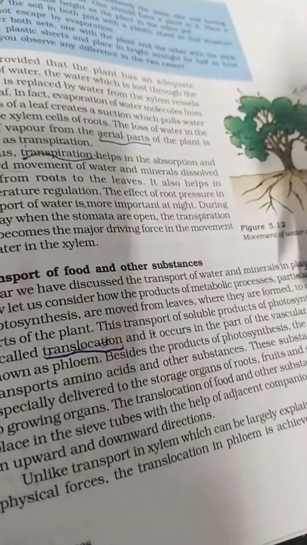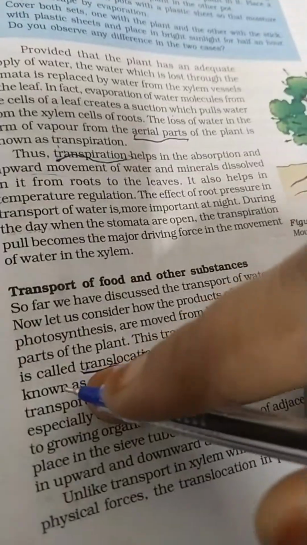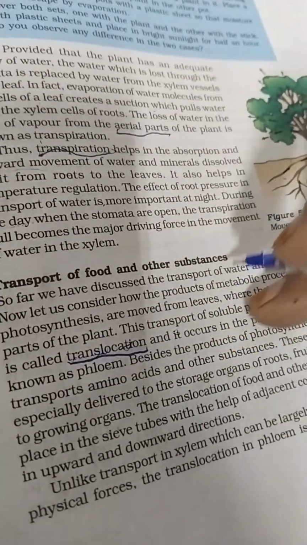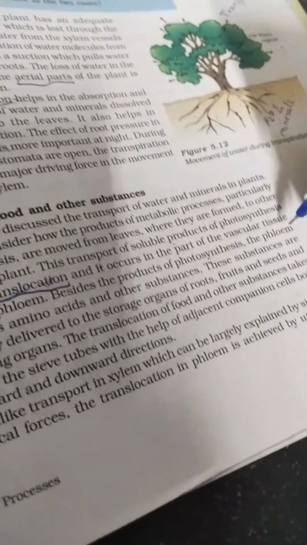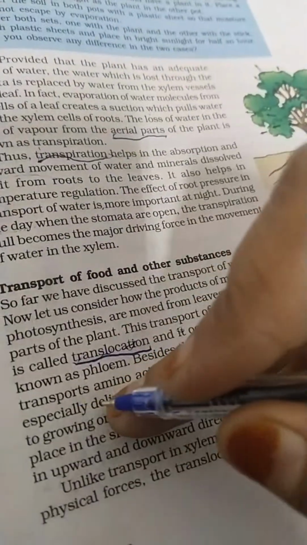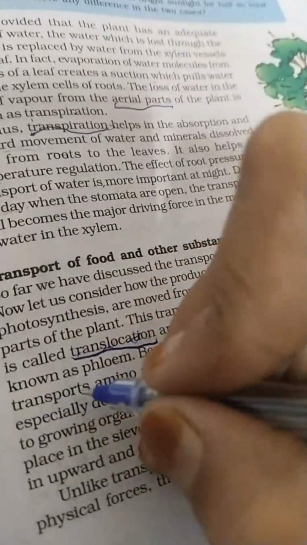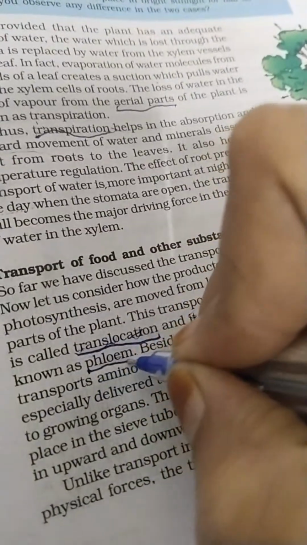Soluble products of photosynthesis transport is called translocation, and it occurs in the part of vascular tissue known as phloem. Phloem is also known as a vascular tissue.